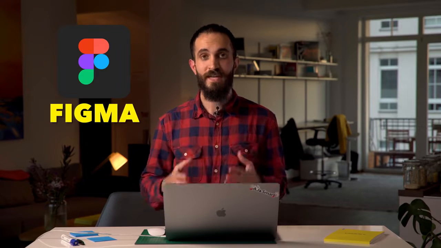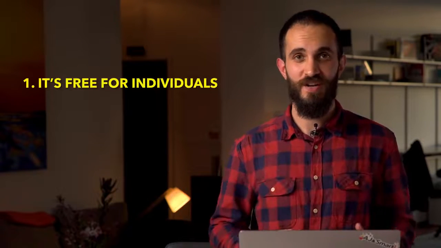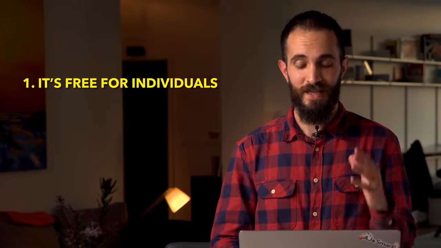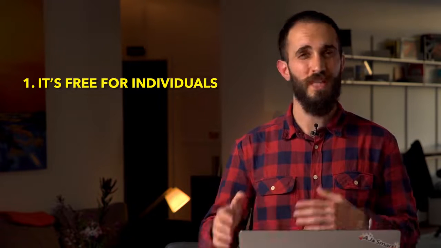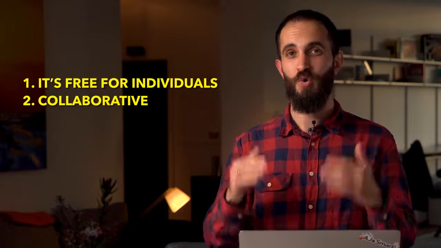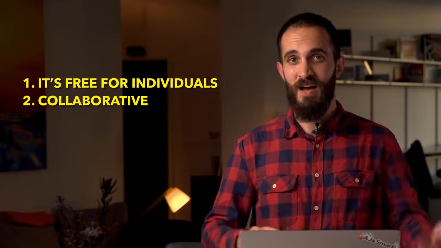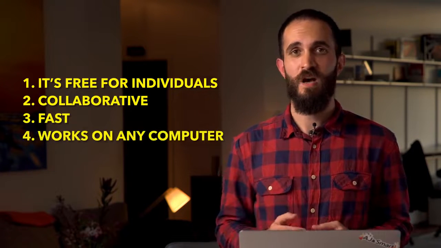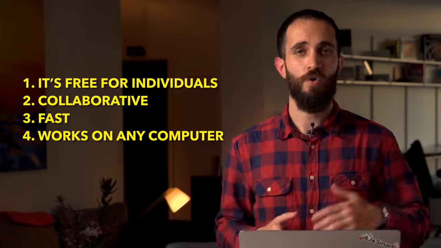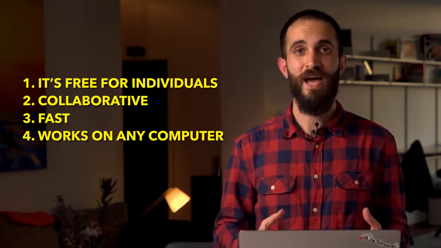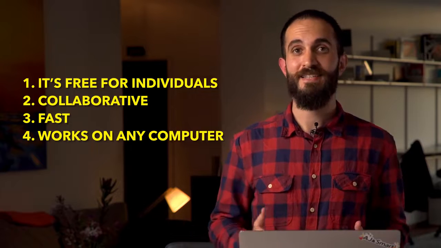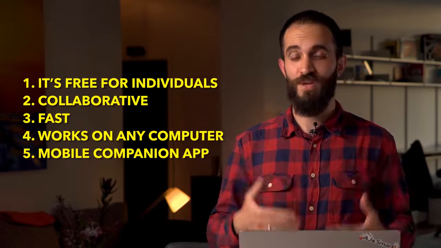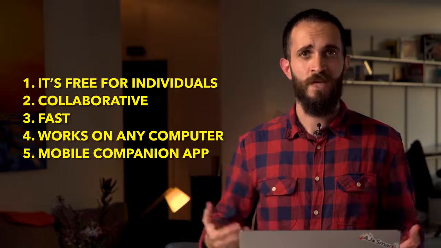So let's get started. We're going to be looking at a tool called Figma, and it has a few advantages. One, most importantly for you, it's free to get started if you're working by yourself. We like using it at AJ&Smart because it also has really good collaboration, so we can have multiple people working on the same design file at the same time. It's also really fast. It works on any computer, whether you have a Mac or a PC or Linux, it works right in the browser. And it also has a mobile companion app so you can preview your designs on a mobile screen. So there are really no downsides to starting with a tool like Figma.